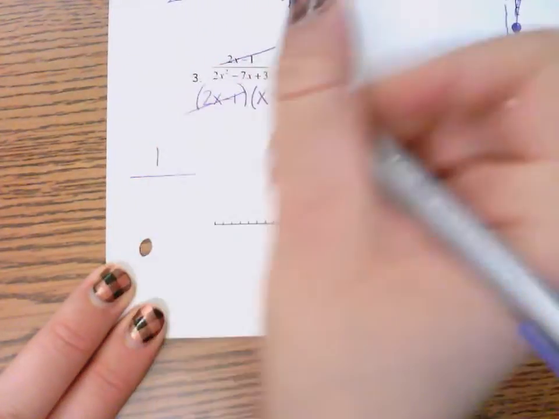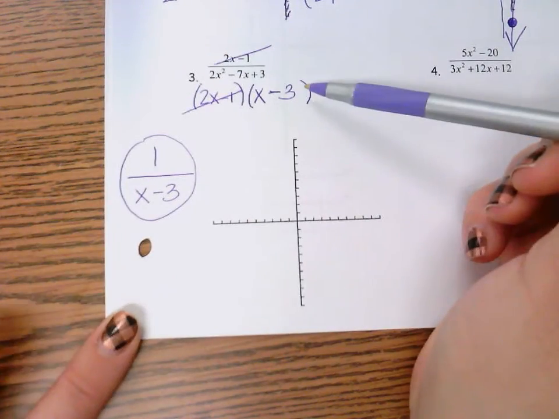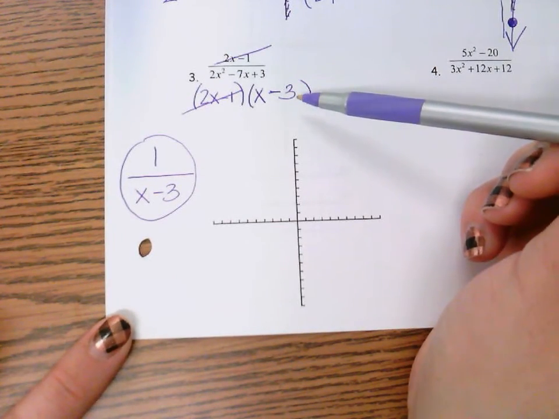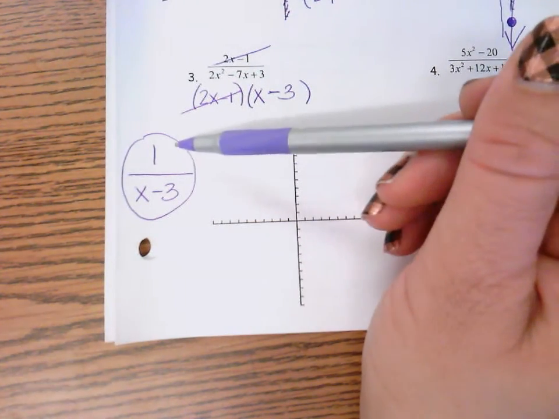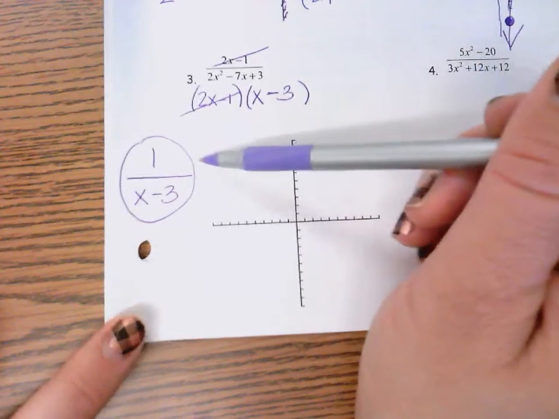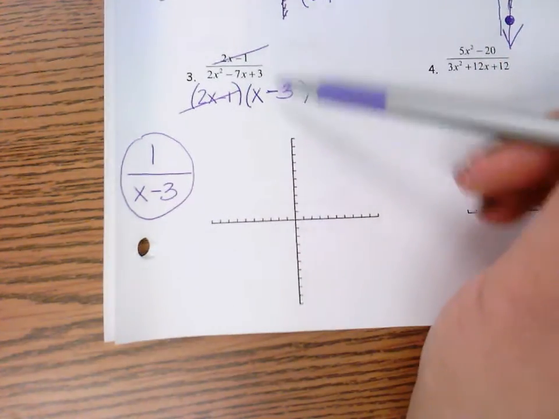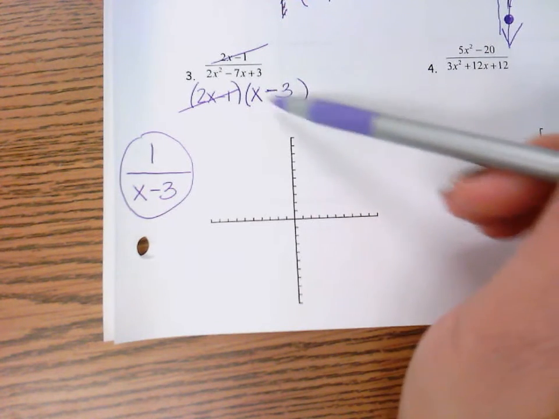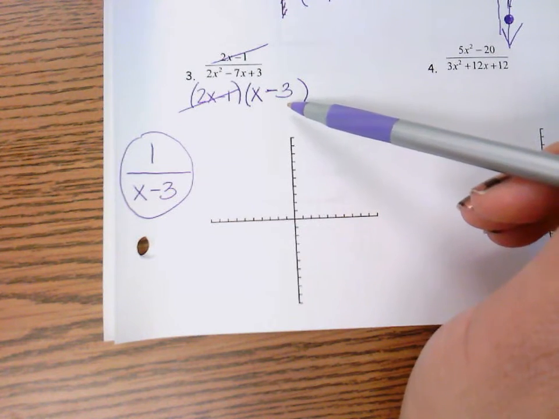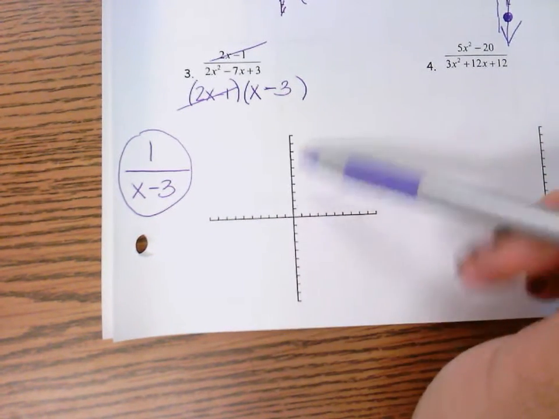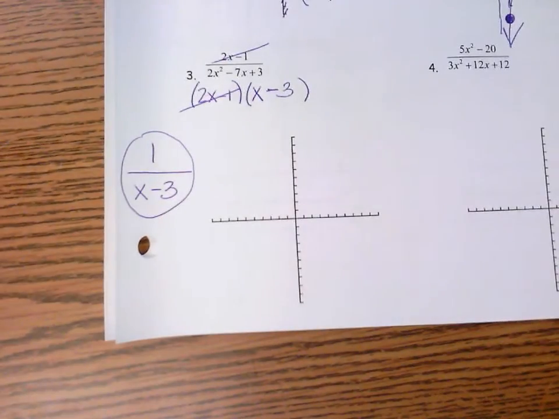Be very careful when you write out your new function, because this is a mistake that I see. x minus 3 is a factor of the denominator. If the numerator cancels, then anything divided by itself is 1. So it should be 1 over x minus 3. And let's just say this was flip-flopped and you had x minus 3 left in the numerator. Then you just have the function x minus 3, which is a linear function, so you'd have a straight line with a hole in it. But this is still a rational function because it's in the denominator.